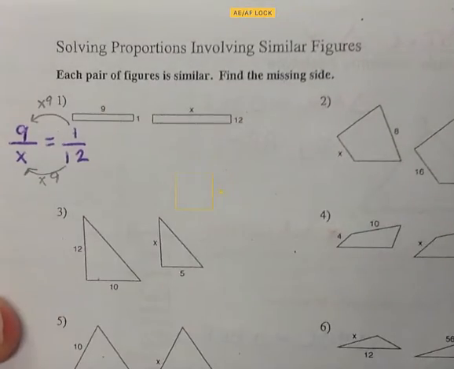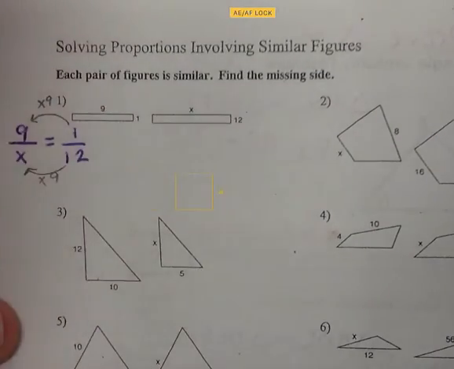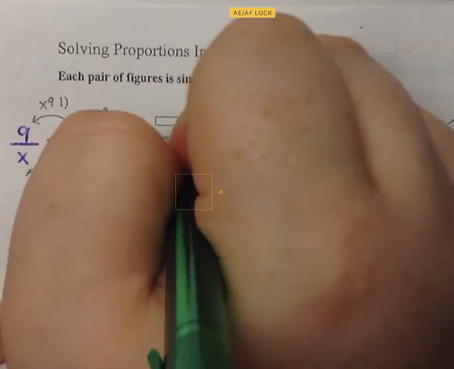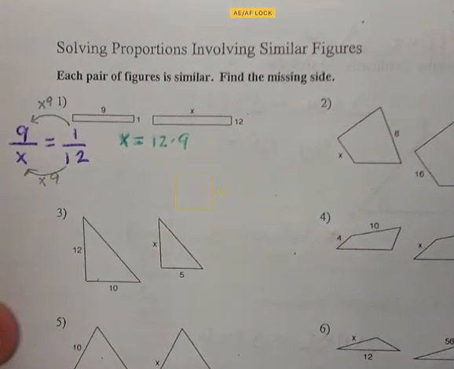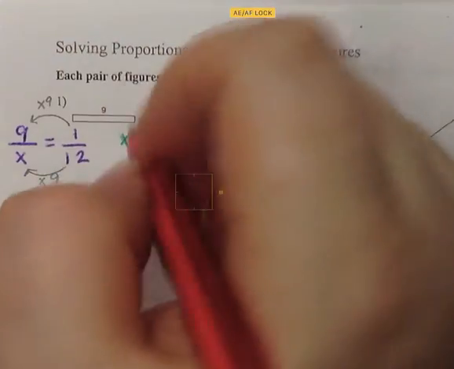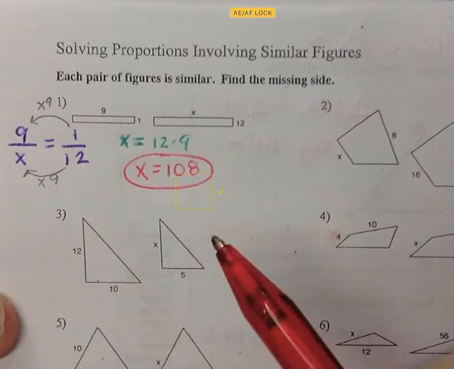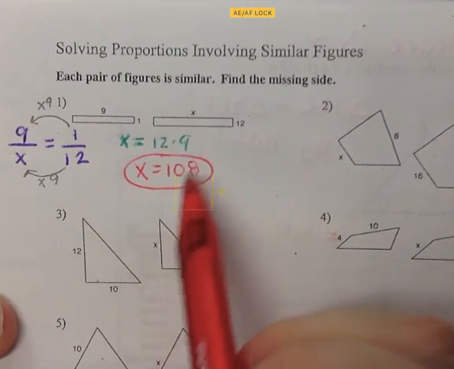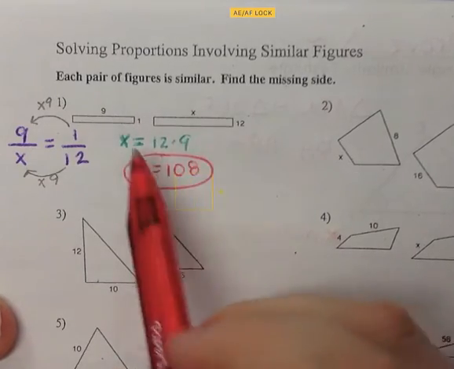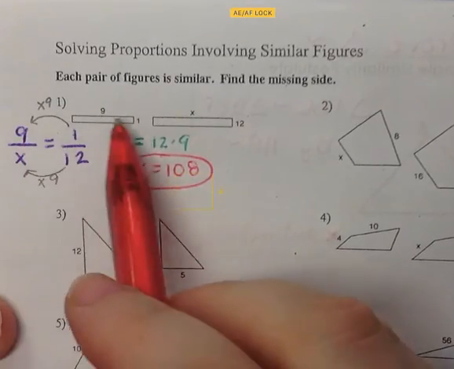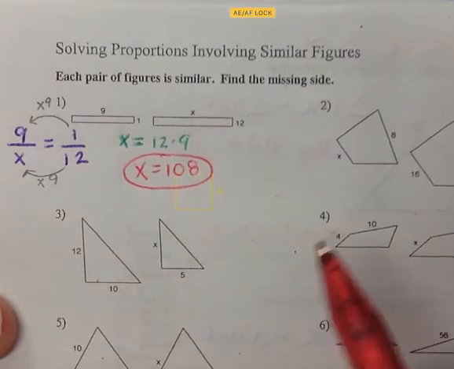So 12 times 9, that's really what we're doing here. x will be equal to 12 times 9. 12 times 9 is 108. So x equals 108. So 108 over 12 would be 9 over 1. So that means that this is how we show proportional, that the scale of these will be the same.